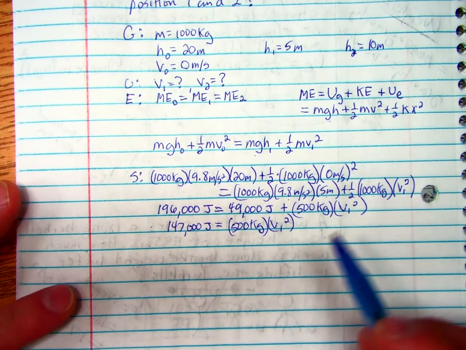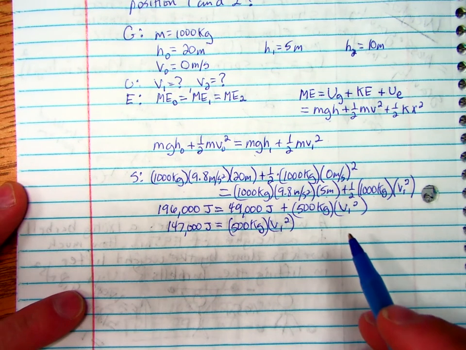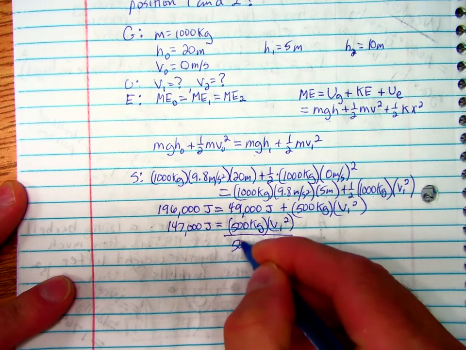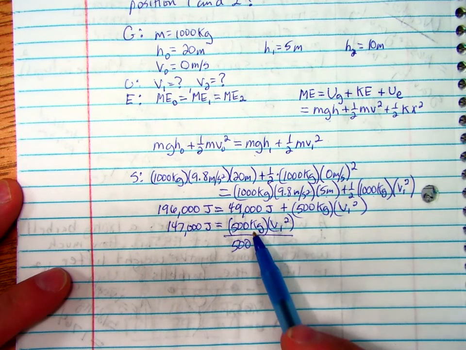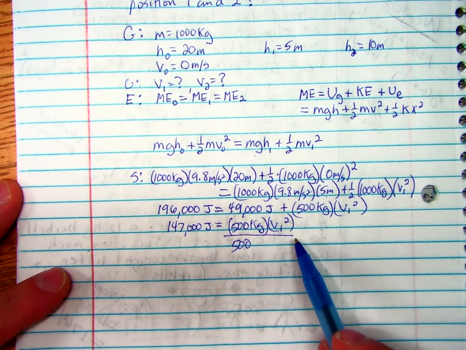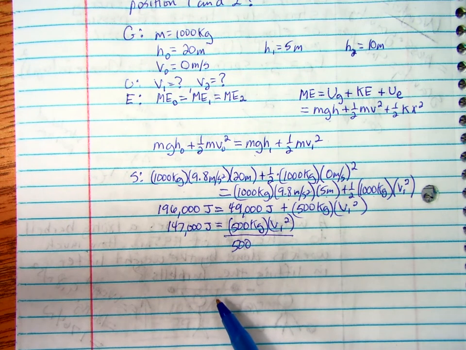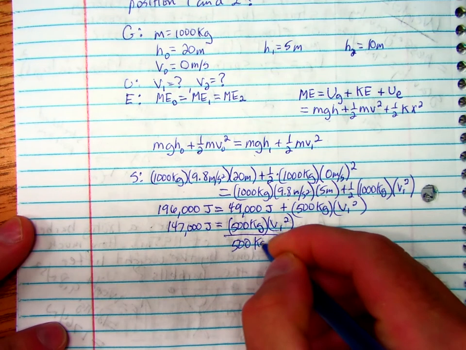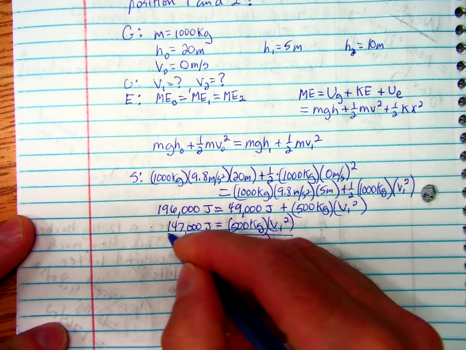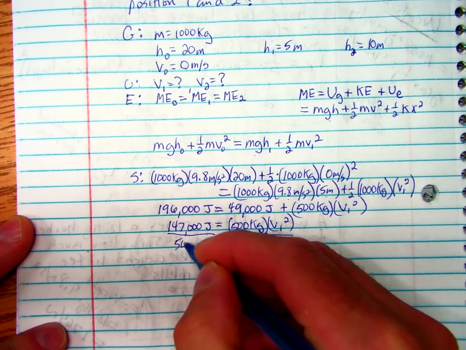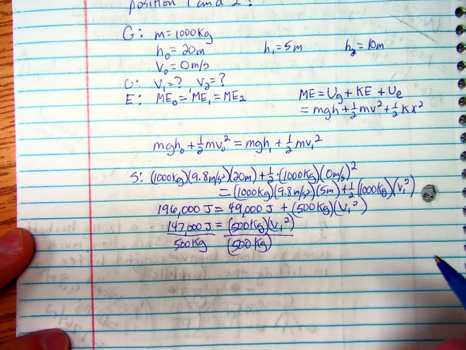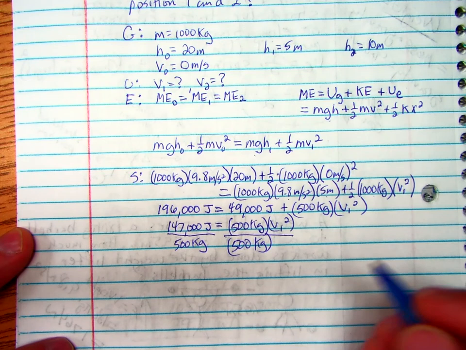Now, to get V1 squared by itself, divide by 500. See, 500 is being multiplied by V1 squared, so we have to do the opposite order of operations. We have to divide because we're multiplying. So we divide by 500 kilograms on both sides, and you get 294.